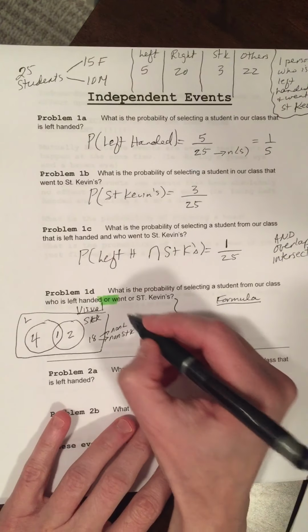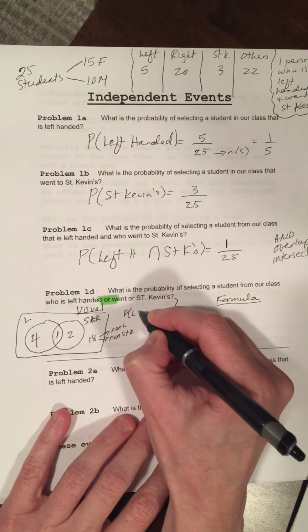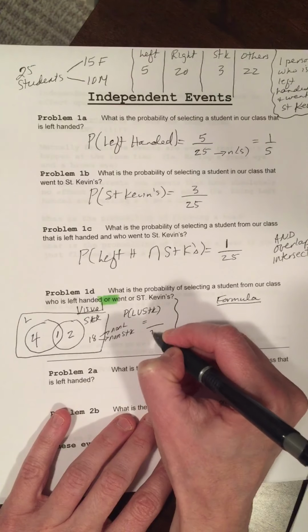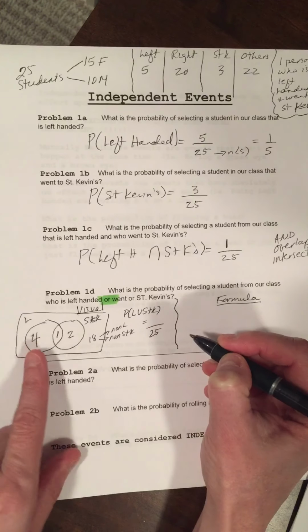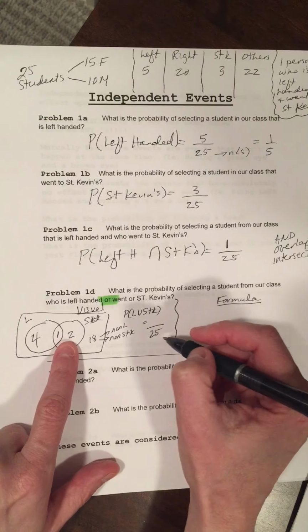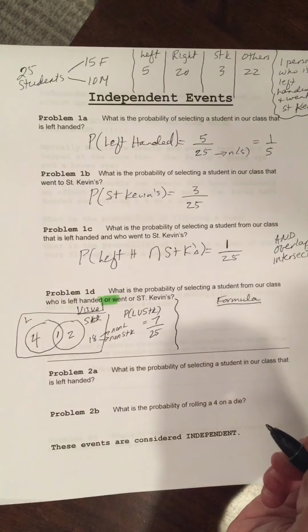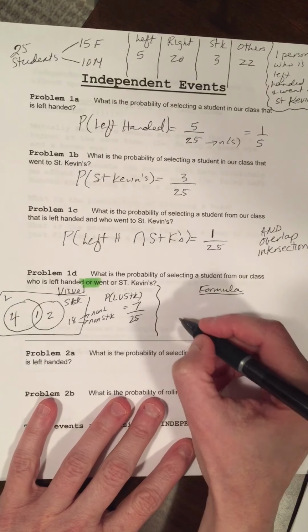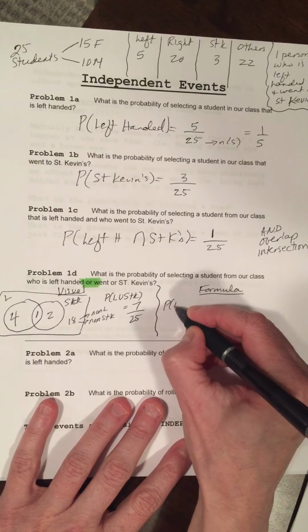So the probability of being left-handed or St. Kevin's when we're doing it from a visual technique is we just add the numbers in the circle. 4, 1, 2, 7 out of 25.